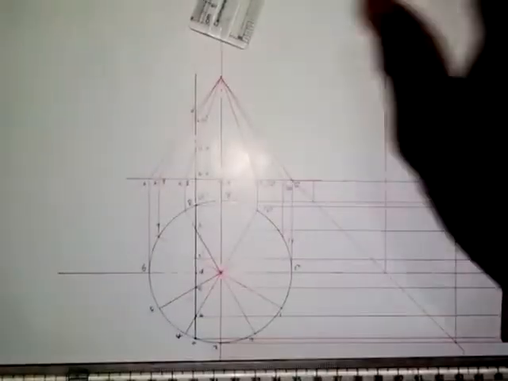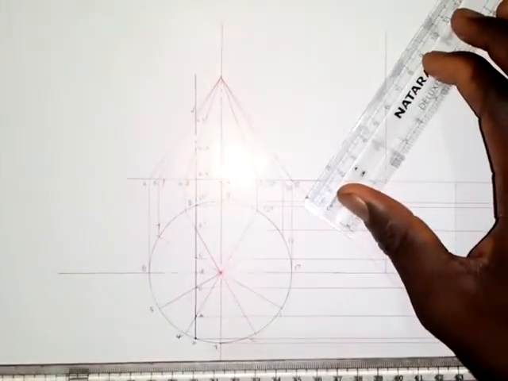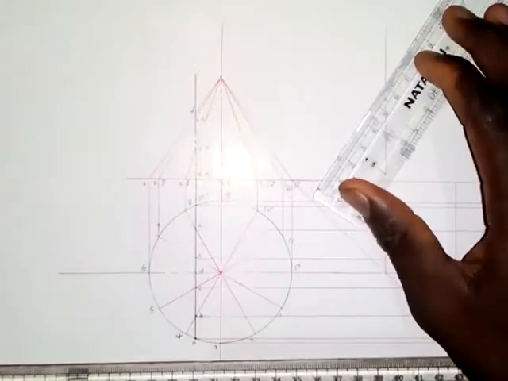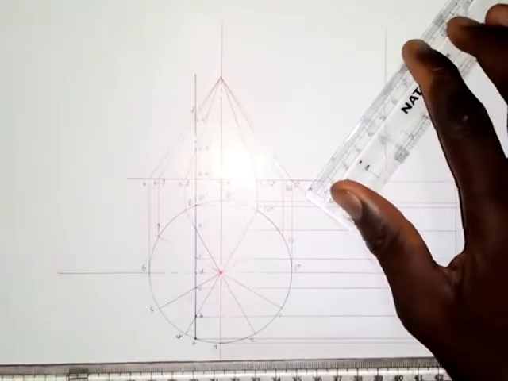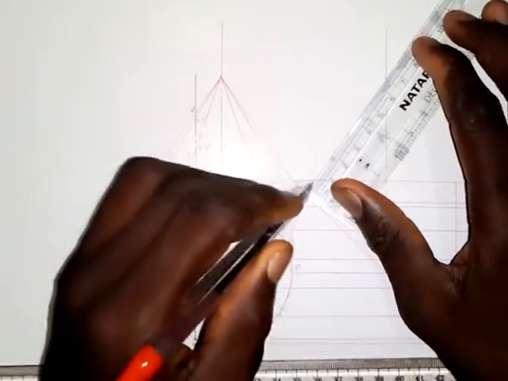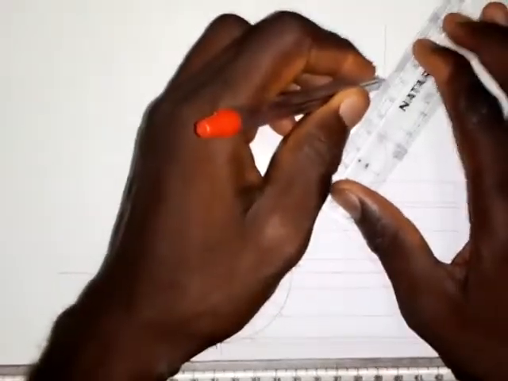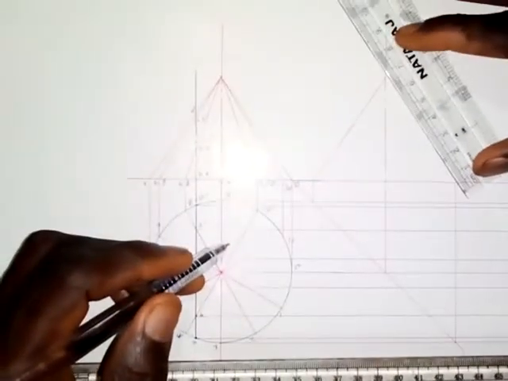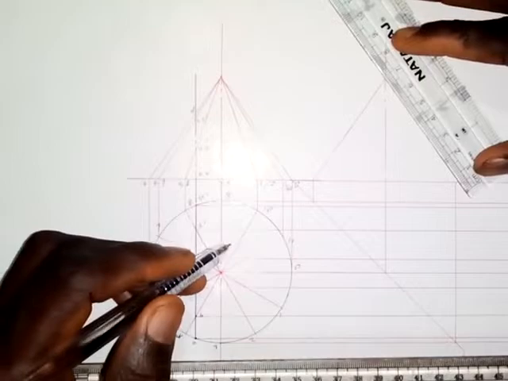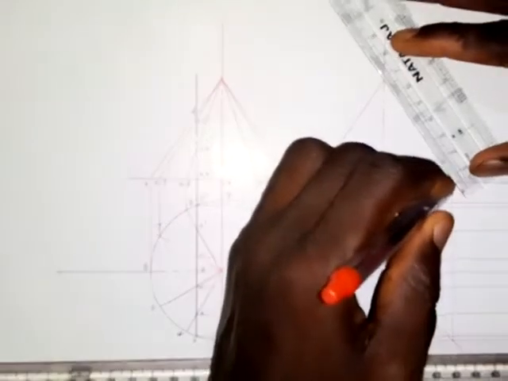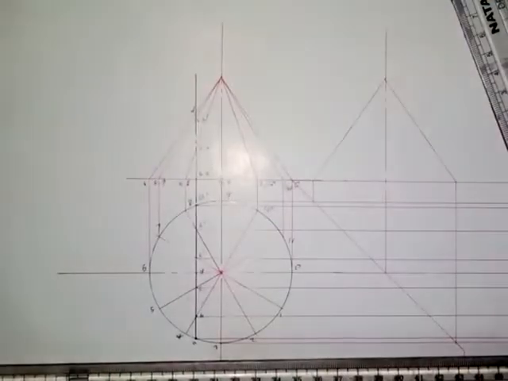Then I'm going to join this point with the apex of the cone. So this is it. Then this point also, I will join it with the apex of the cone. So this is it.